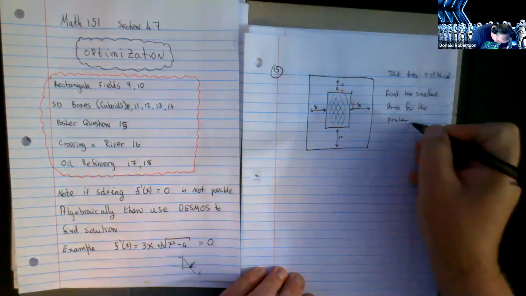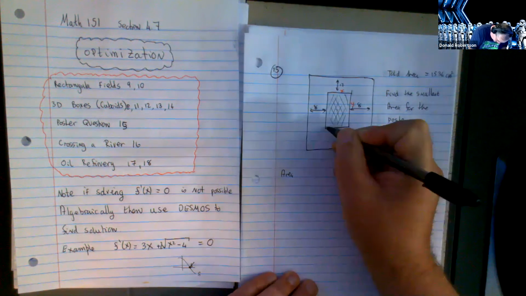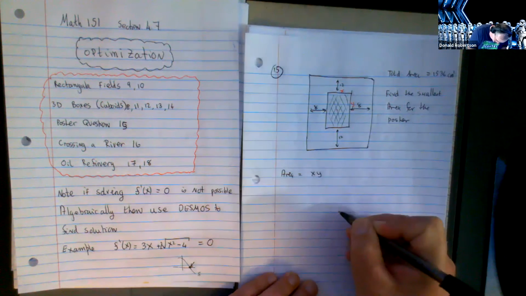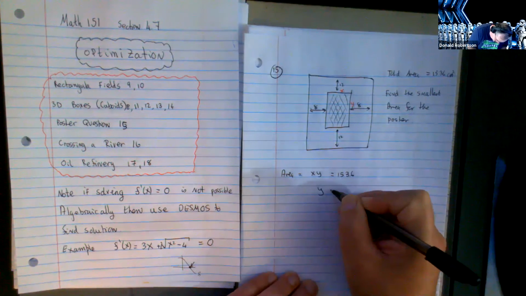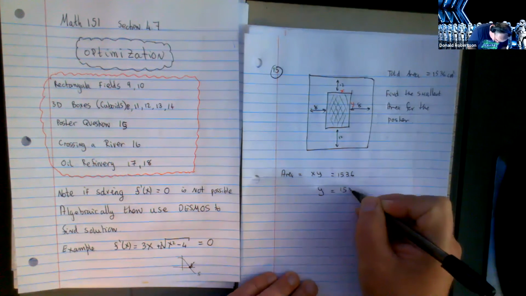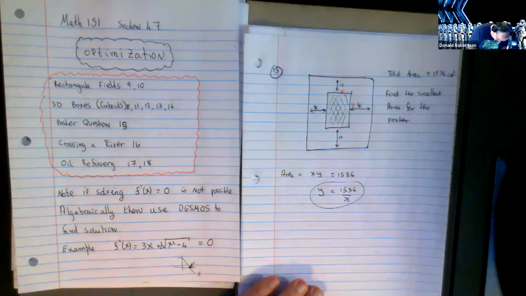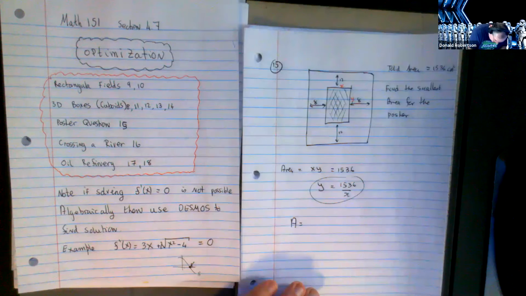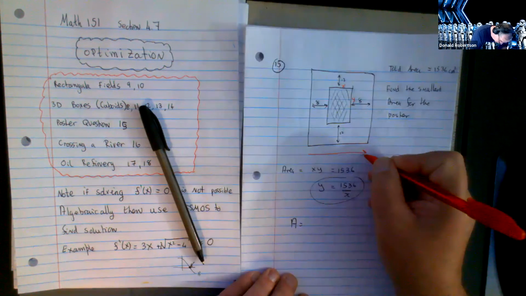Let's take the area first. I decided to call this x times y, so the area is xy, and we're told that that's 1536. So I now know what y is going to be. Kind of doing this slightly out of order. That's that guy. Now I'm going to find a formula for the area of this poster. If I want to know the area, don't I need to know these two dimensions?